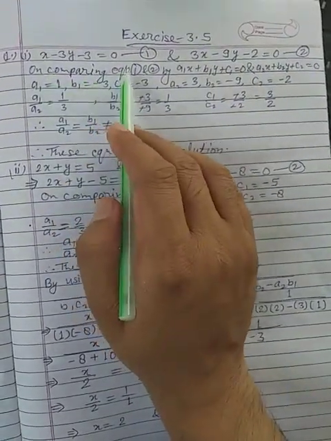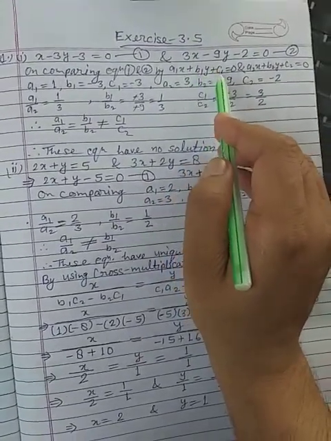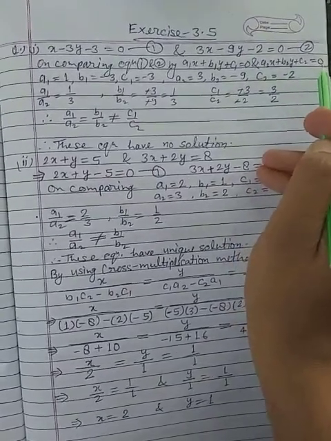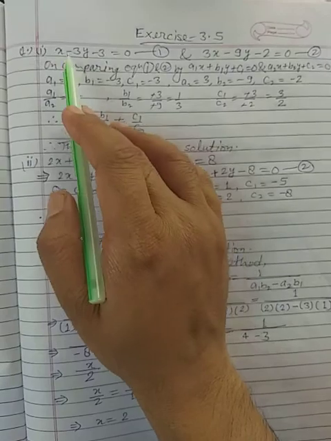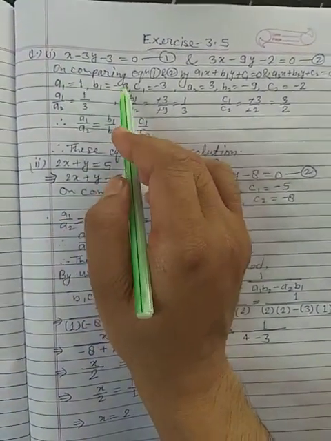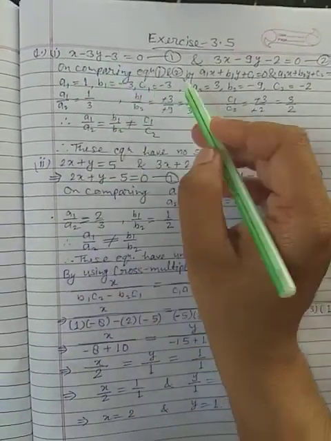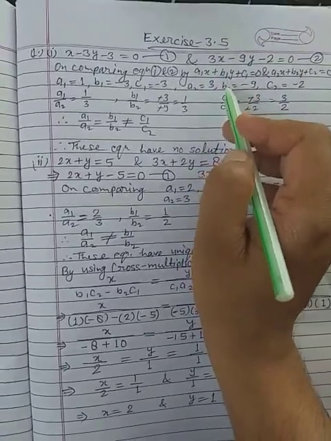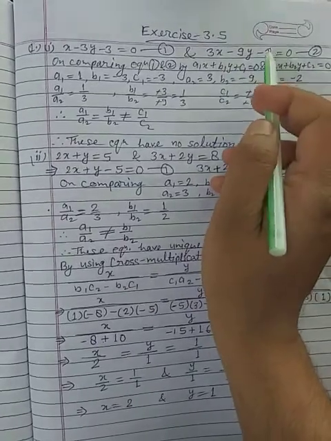So on comparing equations 1 and 2 with the standard forms, that is a1x plus b1y plus c1 equals 0 and a2x plus b2y plus c2 equals 0. Now a1 is the coefficient of x in the first, that is 1 into x. So a1 is 1, b1 is the coefficient of y, that is minus 3, c1 is the constant term, so it is minus 3. a2 is the coefficient of x in the second, that is 3, b2 is the coefficient of y in the second, that is minus 9, and c2 is the constant term, that is minus 2.